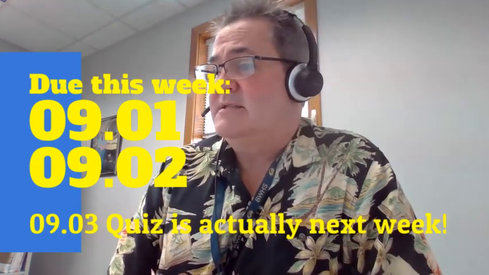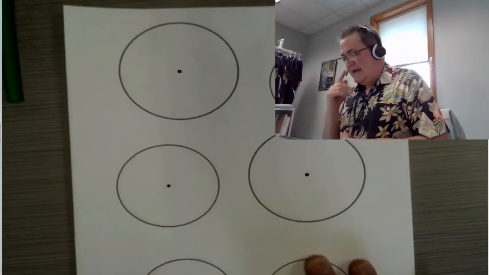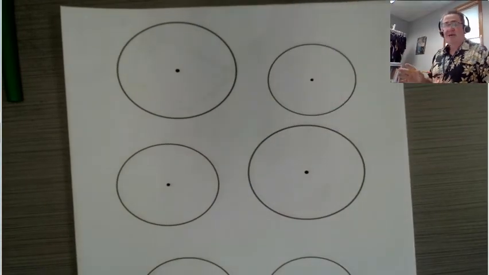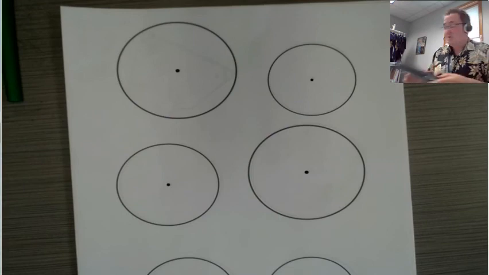So the first lesson does a lot of vocabulary, as you'd expect, because we have to know vocabulary for what we're looking at with the circle. On my paper here, I have several circles, and I just want to go over some of the items that are going to be given as vocabulary. And some of these you already know.